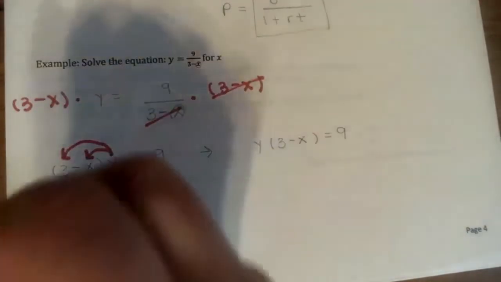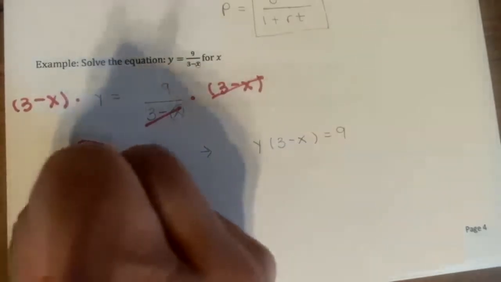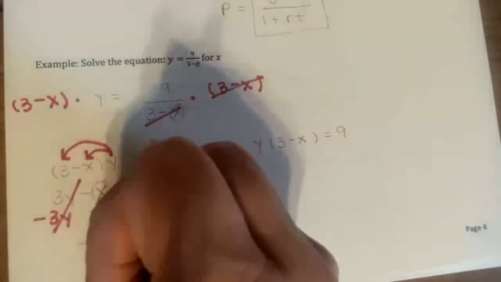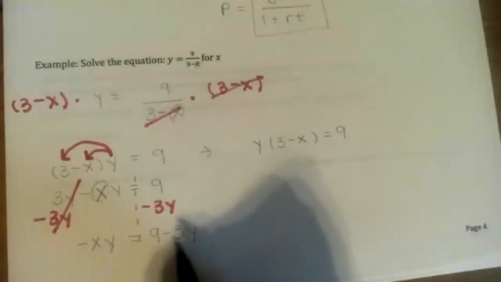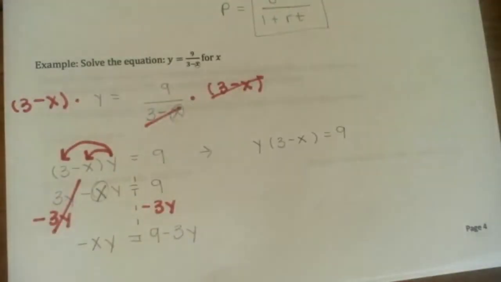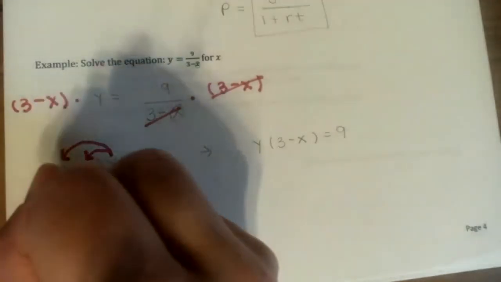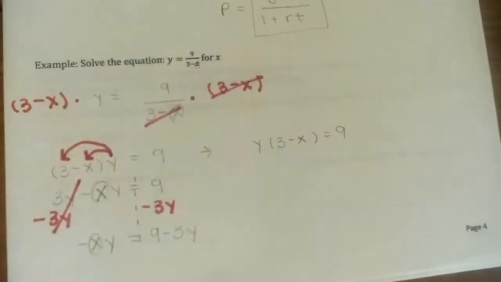We are left over with negative xy equals 9 minus 3y. Now I have 9 and I have 3y. These aren't the same thing. These are not like terms. I can't combine it. Just leave it just like that. Almost done though. So we're trying to get x by itself.